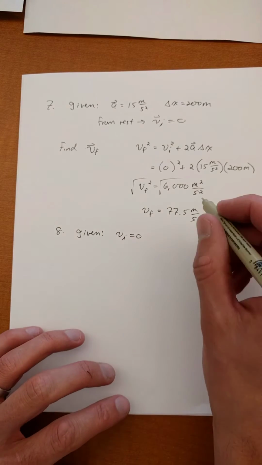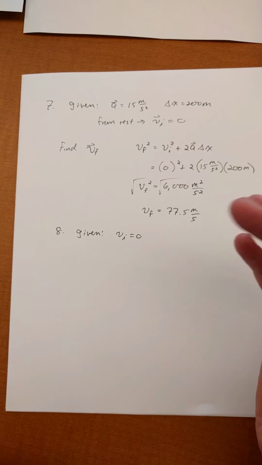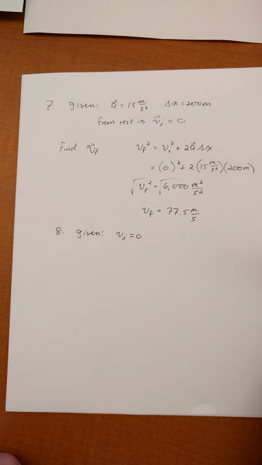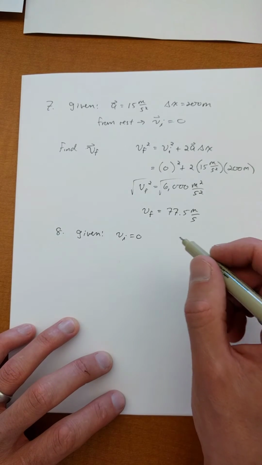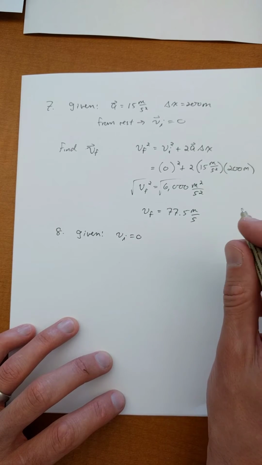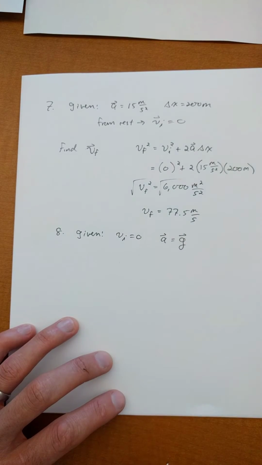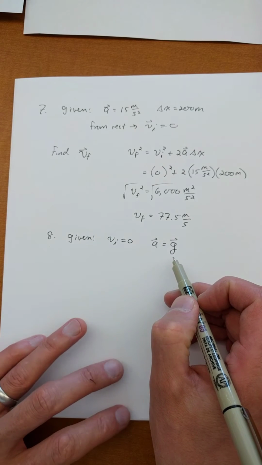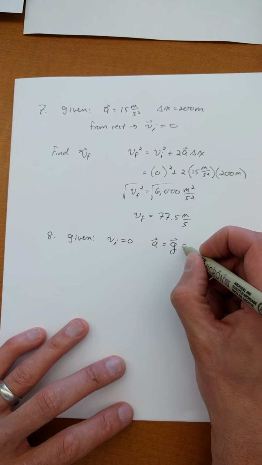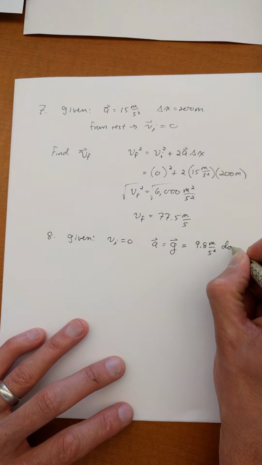It falls freely. Now, we have to talk about this, right? In free fall, the only force on a falling object is that of gravity, and the acceleration is that due to gravity. So if it's a problem about free fall, then you know immediately that the acceleration is equal to g, the acceleration due to gravity. It gets its own symbol, g, and the value of g is 9.8 meters per second squared down.